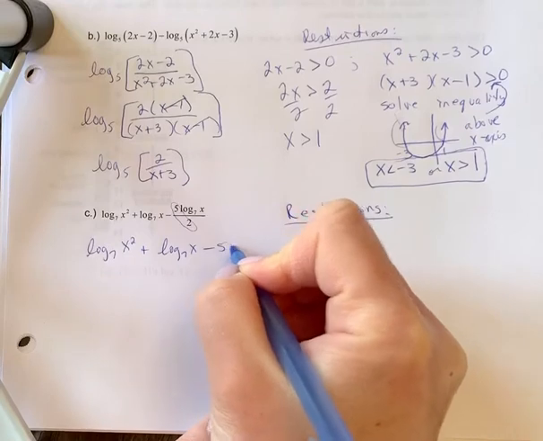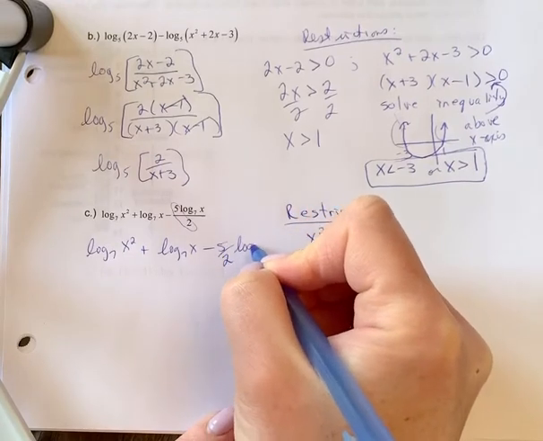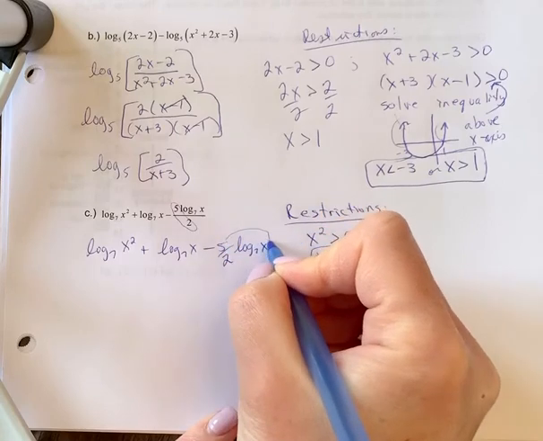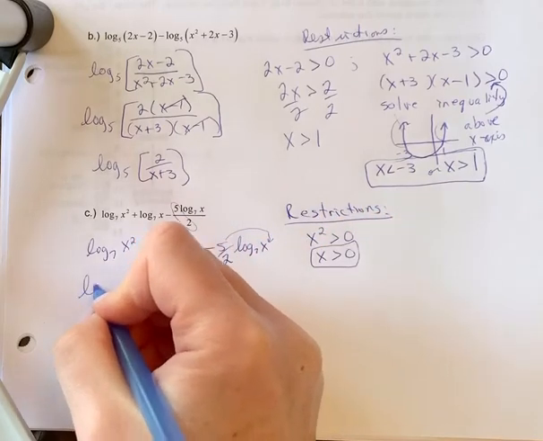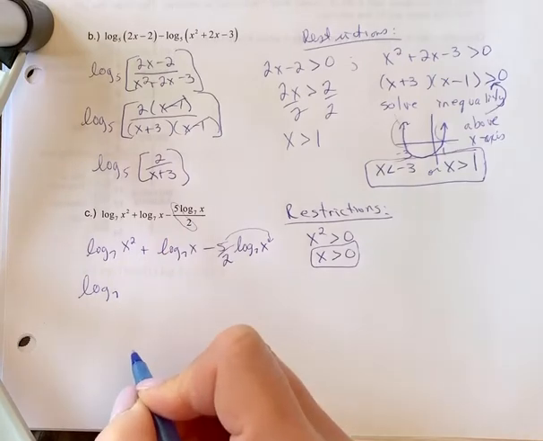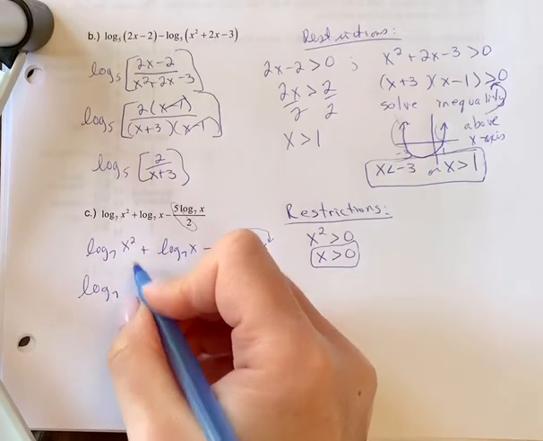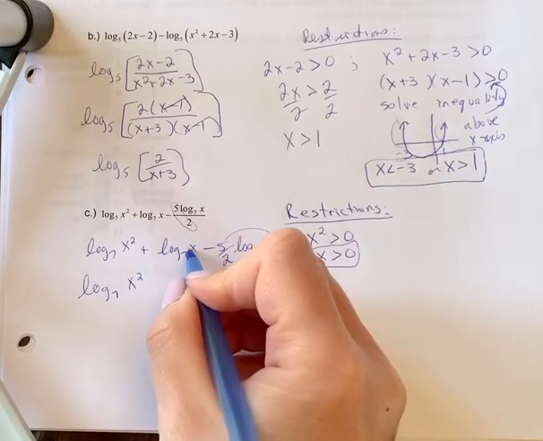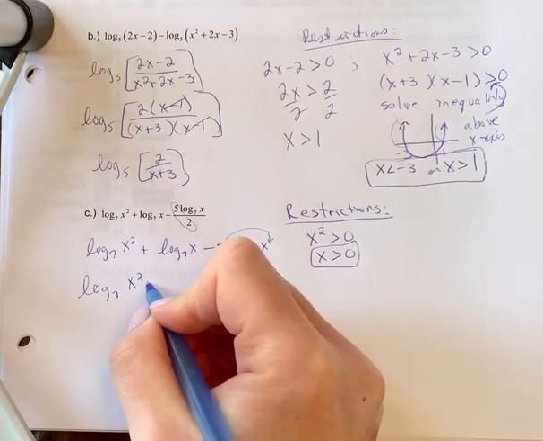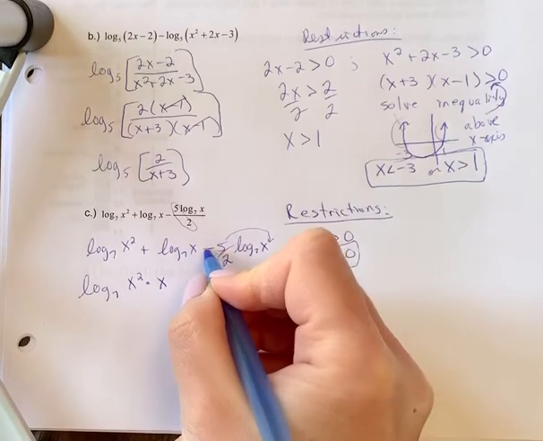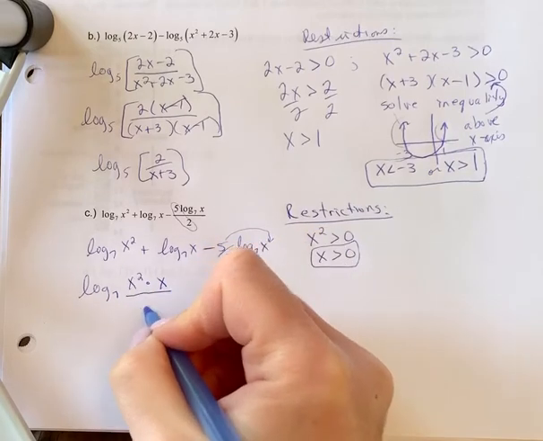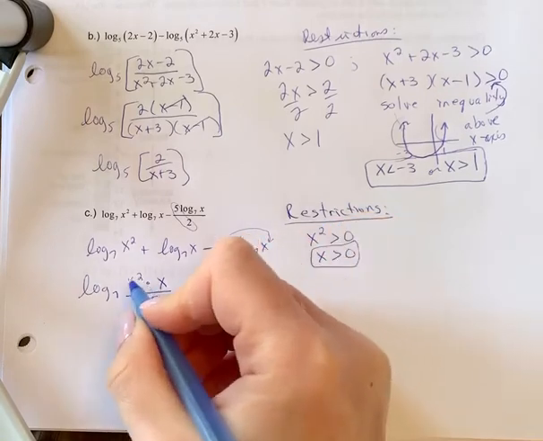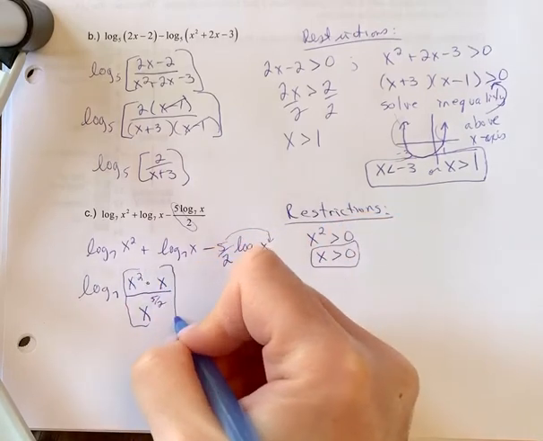So this is going to be minus 5 over 2 log base 7 x. And now I can move that up as an exponent. I think I can write this as one logarithm at the same time here. So we're going to start within our argument x squared plus, so this is going to be also up here, times x. This is minus, so we're going to have divided by x to the 5 over 2. So I did the power law at the same time. Otherwise, I could write it out twice.